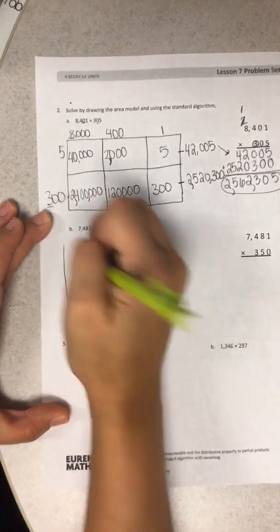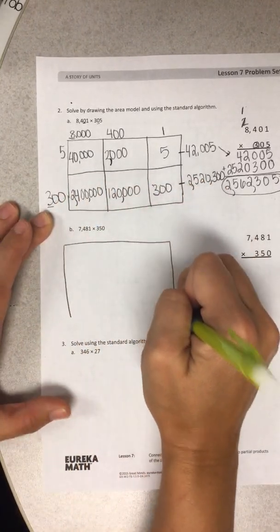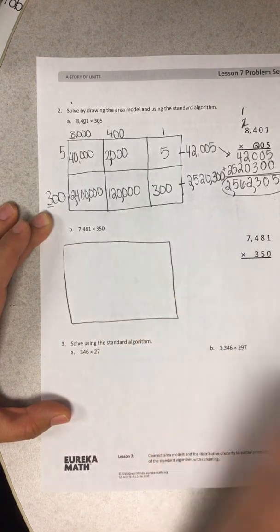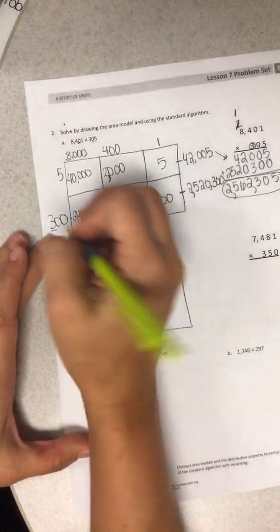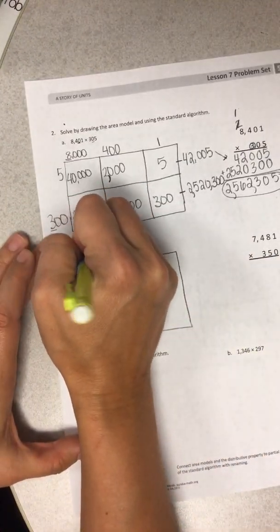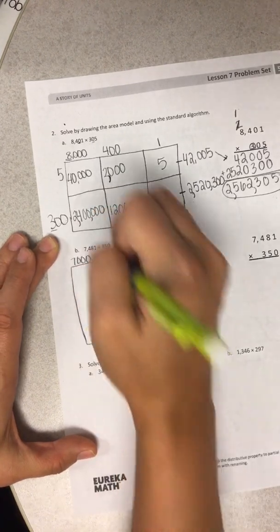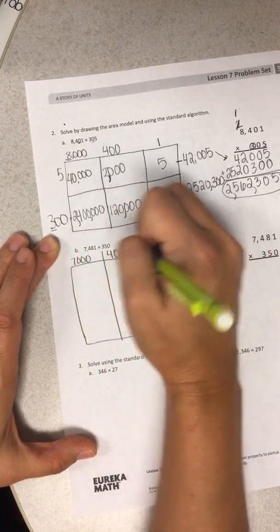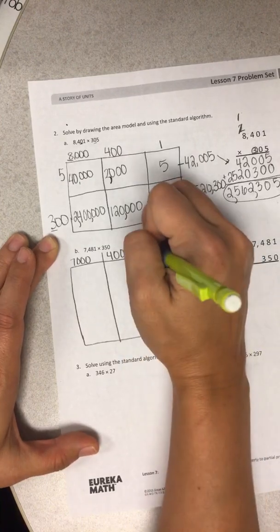All right. One more problem that we're going to do with the area model, and then we're just going to go straight into the standard algorithm. This one might be a little bit longer, not too bad. That's okay. All right. So again, I'm going to expand this out, 7,000. And then I want to add 400. And then I want to add 80.